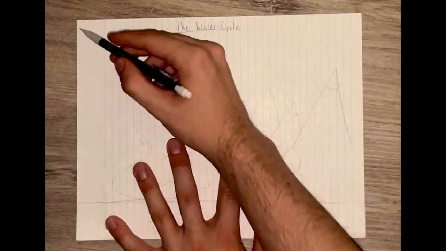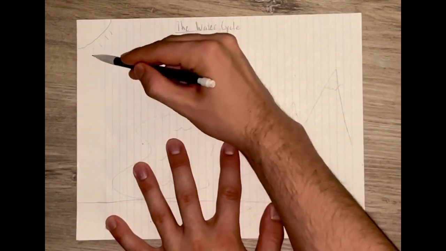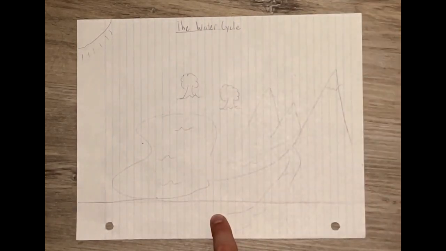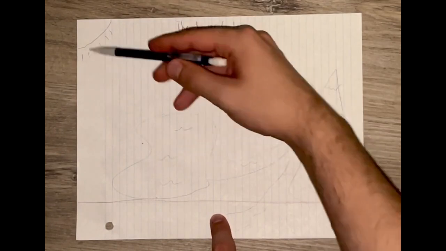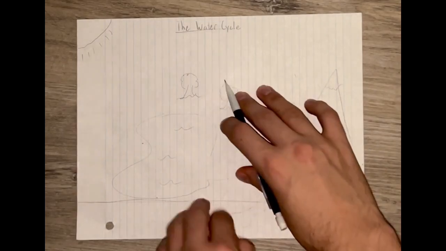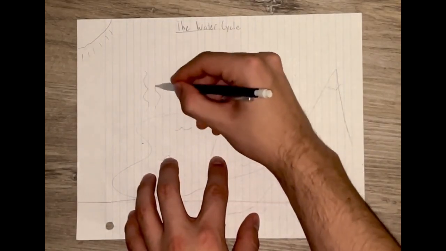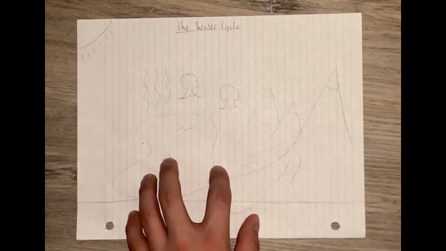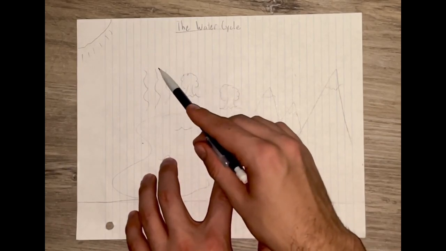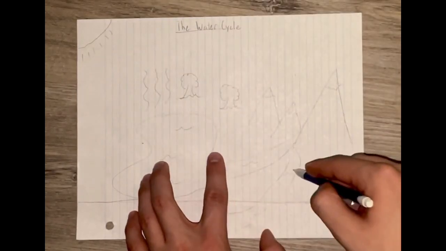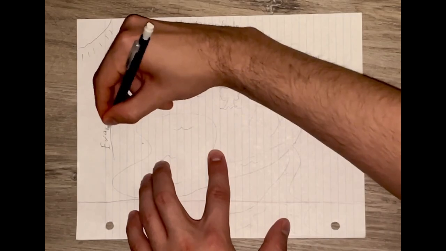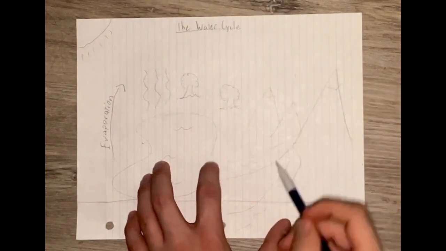So we're going to start by drawing a little sun in the top corner. The sun is a very important piece of this process. Now that we have our sun, the sun is going to start to heat up all of the water in the oceans, and the lakes and the rivers, and it's going to start to rise up into the atmosphere as water vapor. So now we have all of these little water droplets in more of a gaseous state, known as water vapor, in the atmosphere from all of these water sources. This process is known as evaporation. So that's our first step.